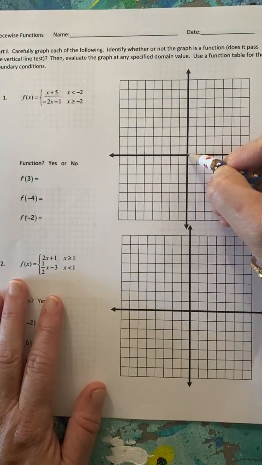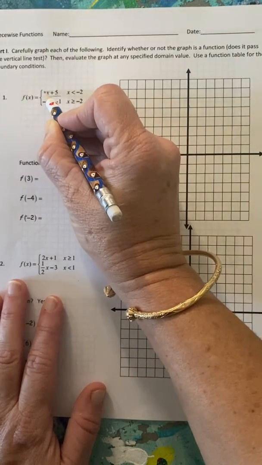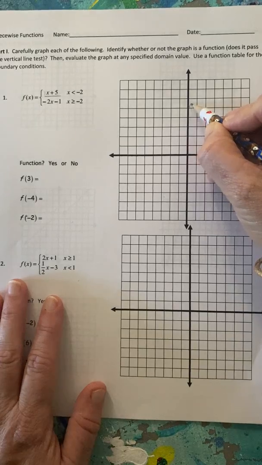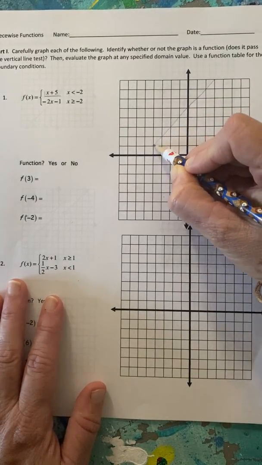The y-intercept is 5: 1, 2, 3, 4, 5. And the slope, which is right here, is 1. So I know that this line looks like this. I'm going to do it really lightly.